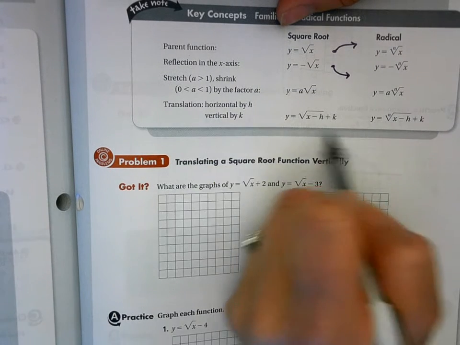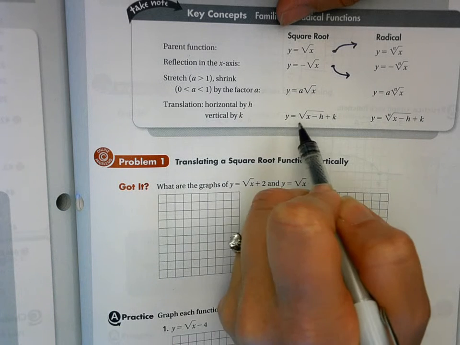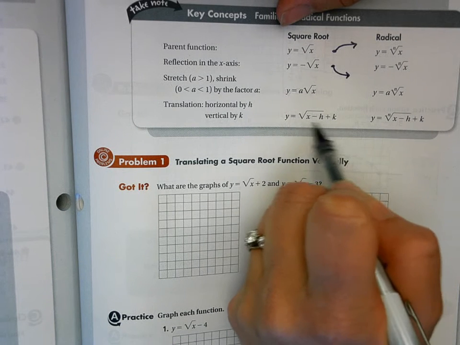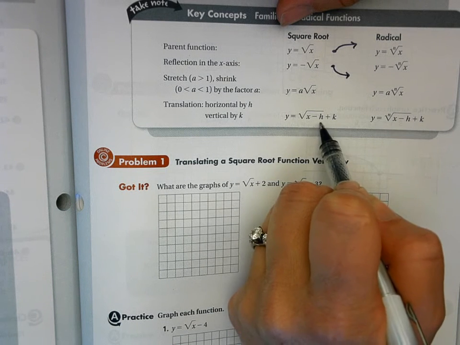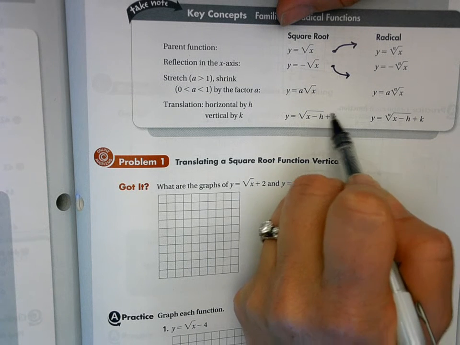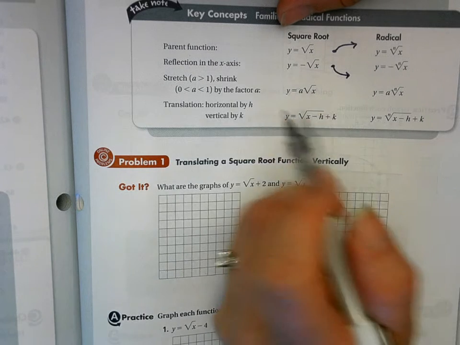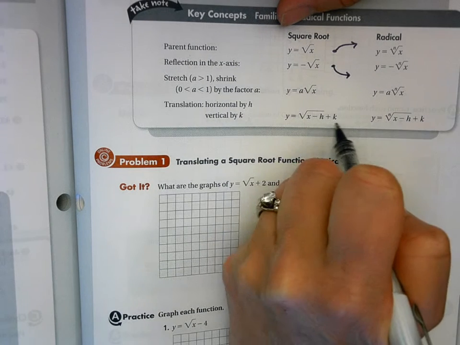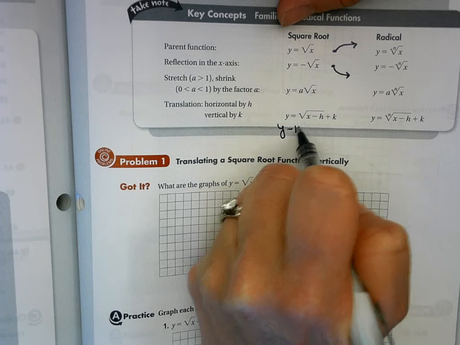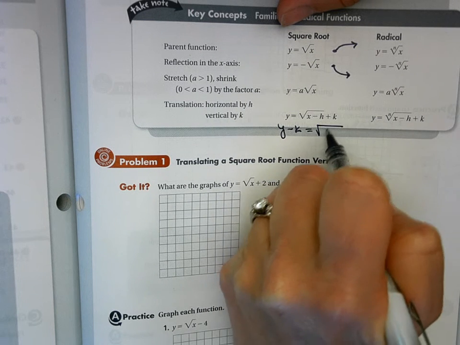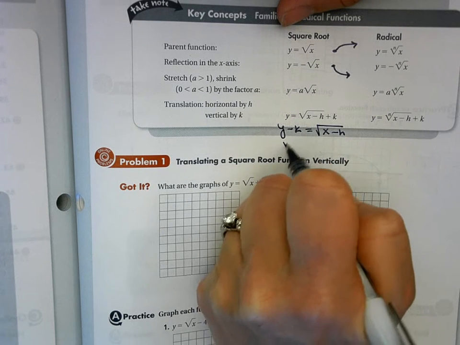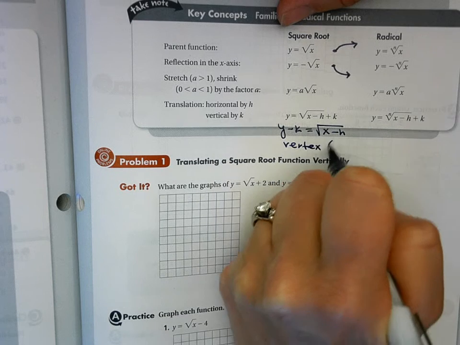So they write it in this form right here, right? But we know that if it's grouped with the x, and the radical counts as a grouping, then that's affecting the x, and we called that h. But now how do I know that this k out here, this straggler number, is really affecting the y? So when I write it, we normally subtract it over, right? And so then my vertex will be h, k.